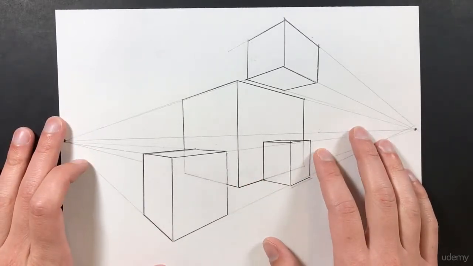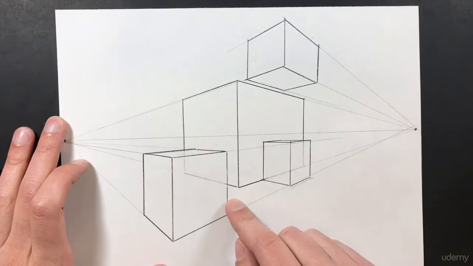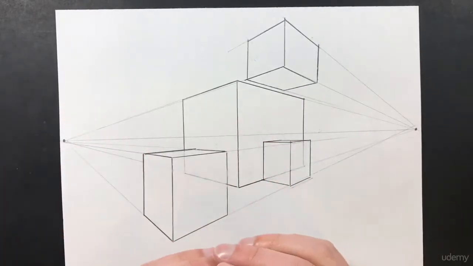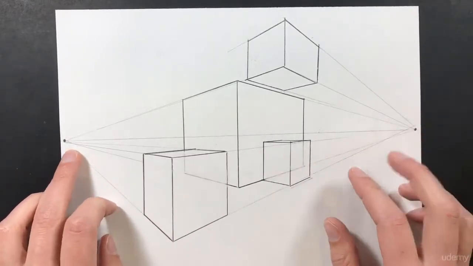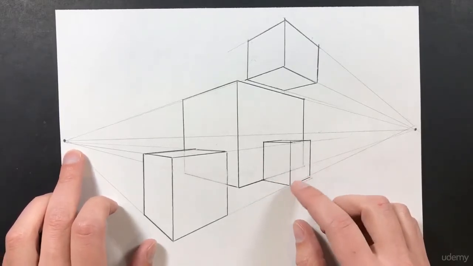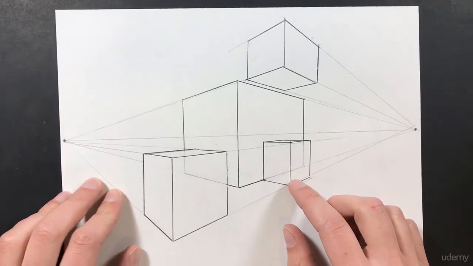Now, your assignment for this lecture is to go ahead and create two-point perspective. So you can draw the same exact picture I drew right here, or if you want, you can go ahead and experiment and try placing the cubes in different areas, creating different sizes and shapes of cubes, and go ahead and create that in two-point perspective. Don't worry about making shapes like circles or triangles or anything right now, because that's a little bit more complicated, and we'll get into that later. For now, just practice creating cubes in two-point perspective.